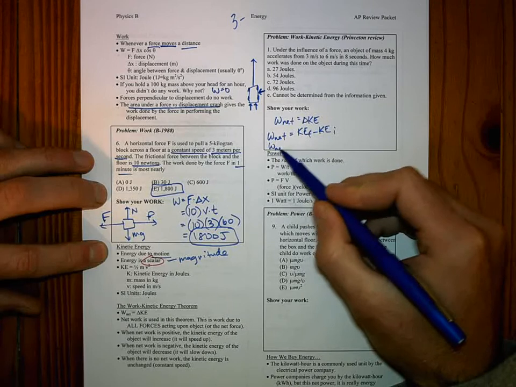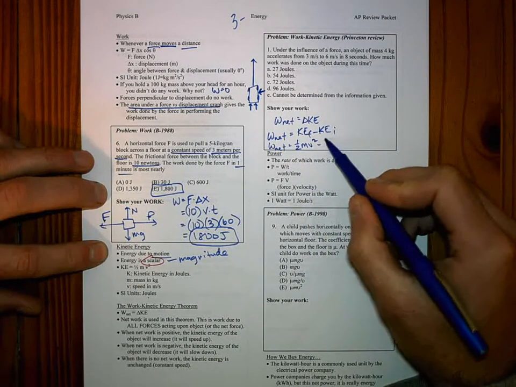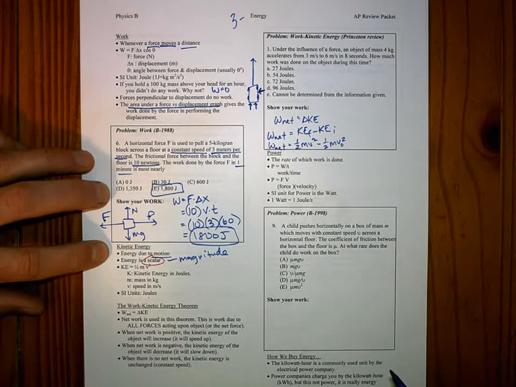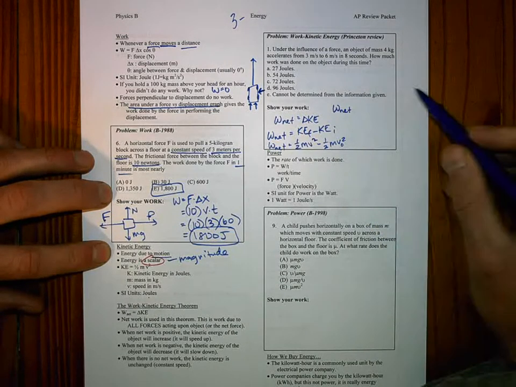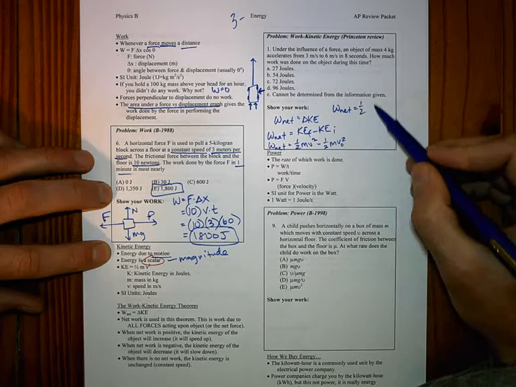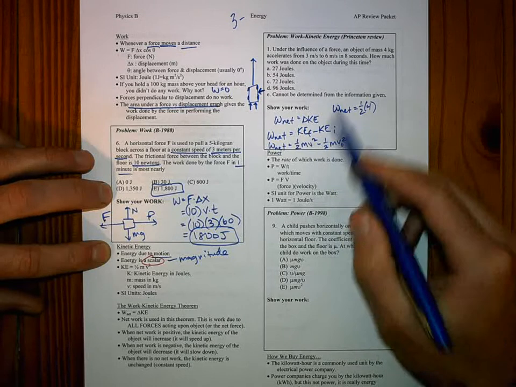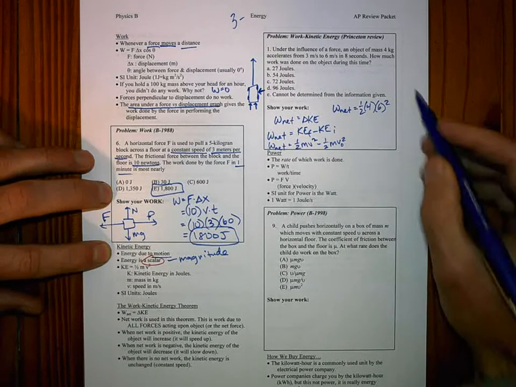And the net work equals 1/2 mv squared minus 1/2 m v naught squared. Simply just plug the values in. 1/2, the mass is 4 kilograms, and the final velocity is 6. Got to square that.